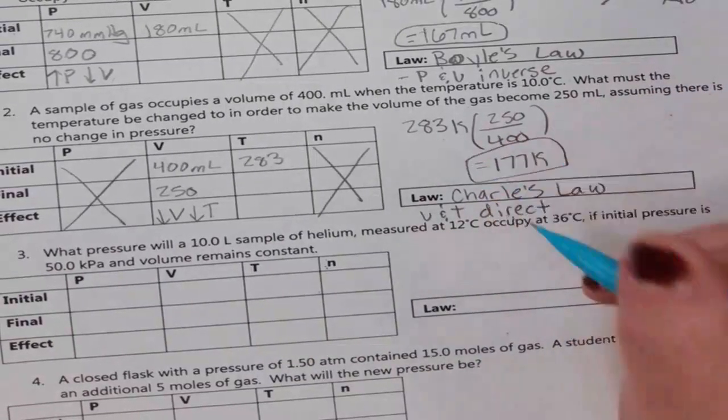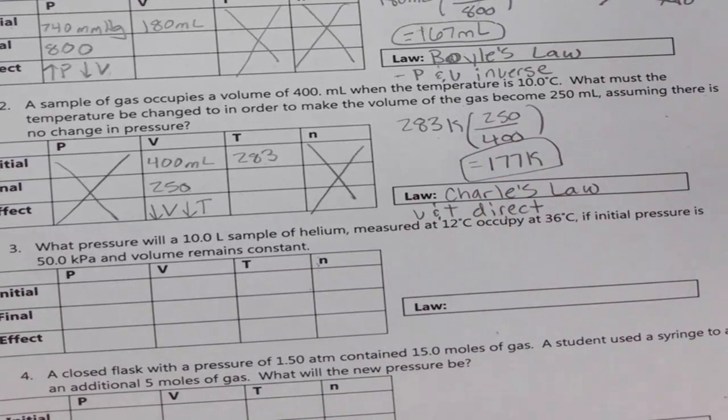Now the problem did not ask you to put the temperature back into degrees Celsius. So what I would always suggest is you leave it unless you're asked. So if it said, what must the temperature be changed to in degrees Celsius, then you would convert that out. But since you weren't asked, don't take that extra step. There's no need to do extra work and create yourself an opportunity to make an accidental error by doing extra work that was not required.